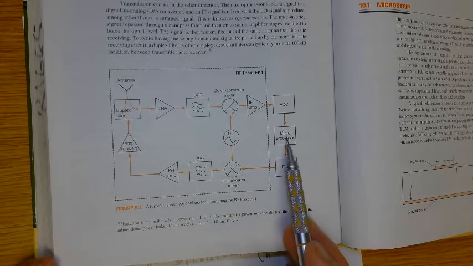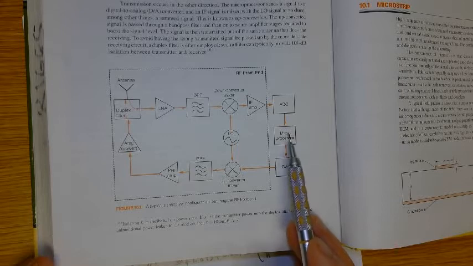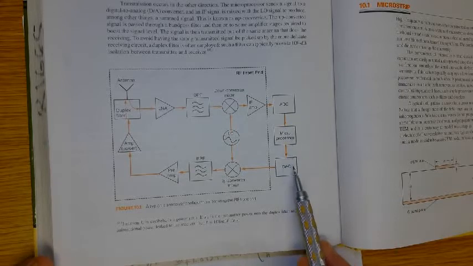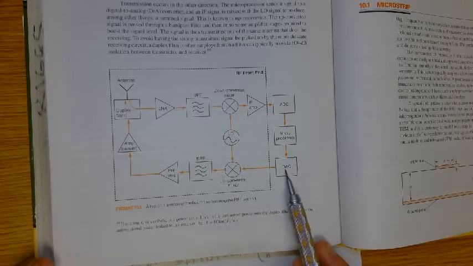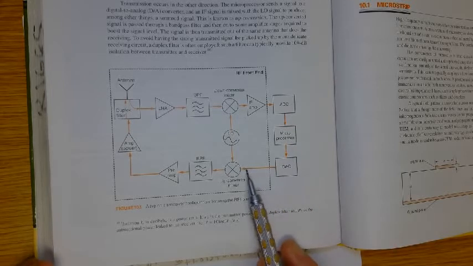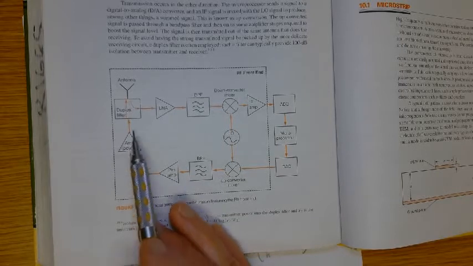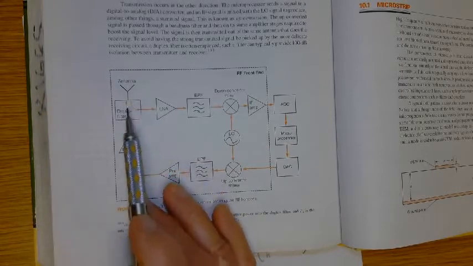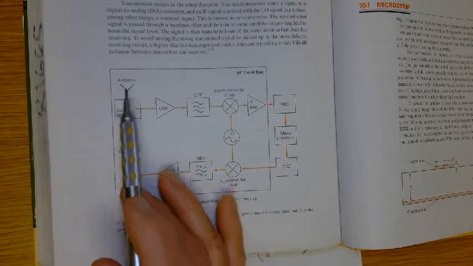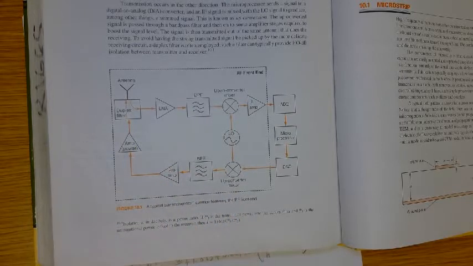In the other direction, you take the information and pass it through a digital to analog converter. So you modulate, and then you up convert, again bandpass filter to get rid of any extraneous signals, preamp, power amp, and then out of the antenna. So the antenna serves with this duplexer as both a receive and transmit antenna.